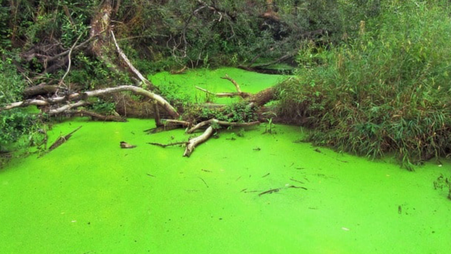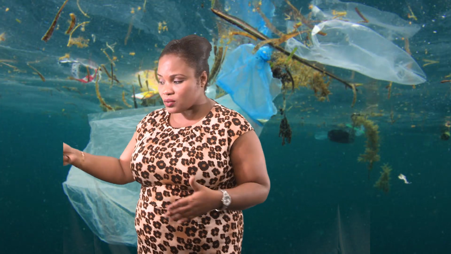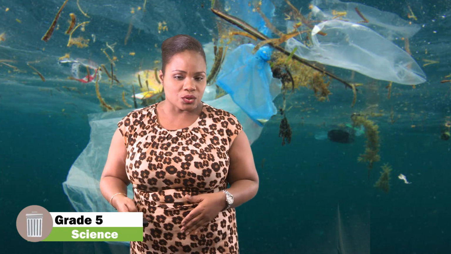The green mass is preventing the oxygen from going down into the water. So the fishes are not getting the oxygen, and if they don't get the oxygen, they're going to eventually die, and the shrimp and so on. All of those things are eventually going to die because the water is stagnant and the algae at the water surface prevents the oxygen from going into the water.